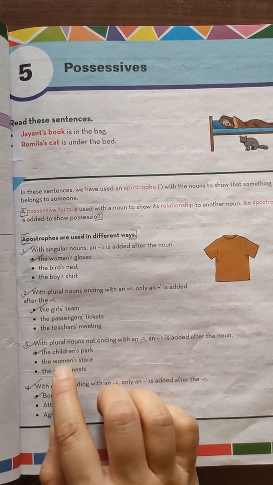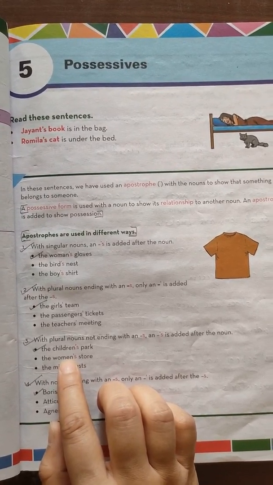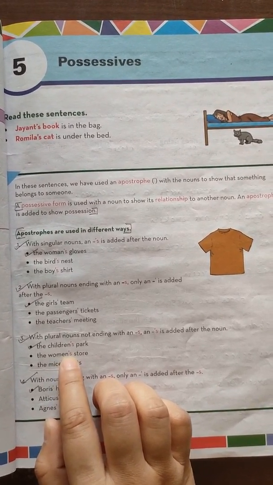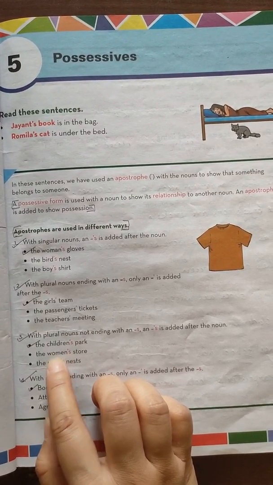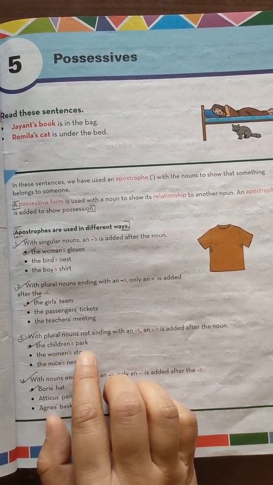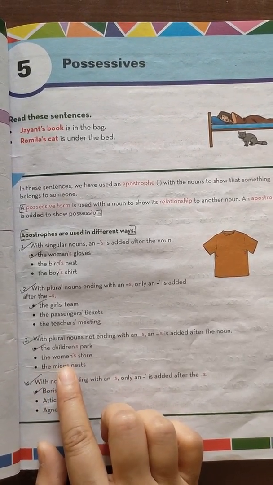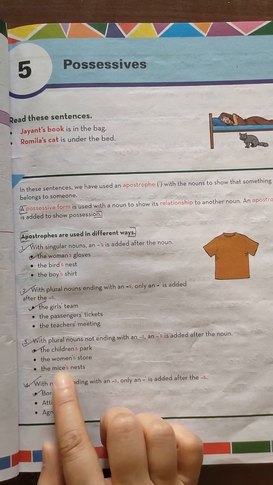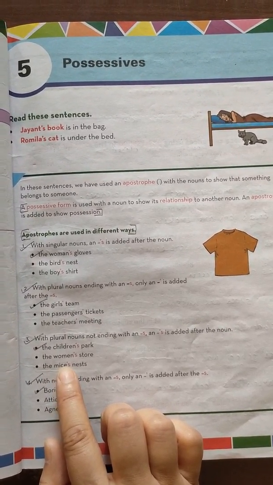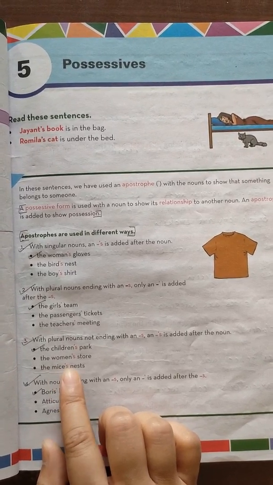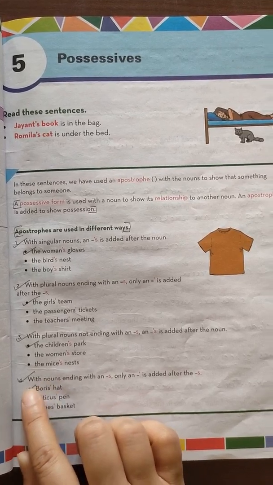The women's store. Women is also plural but it is not ending with the alphabet S, so we are adding an apostrophe S to show its possession over store. The mice's nests. Here also we have used apostrophe S because mice is plural but it does not end with an S, that's why we are adding an apostrophe S to show its possession over the nests.